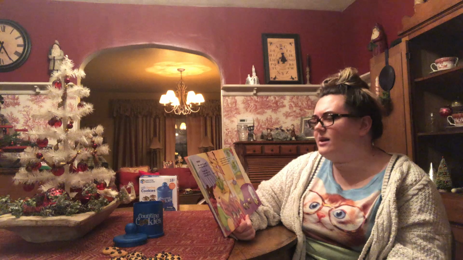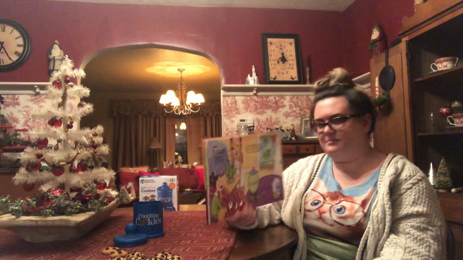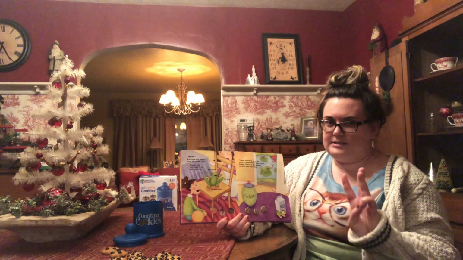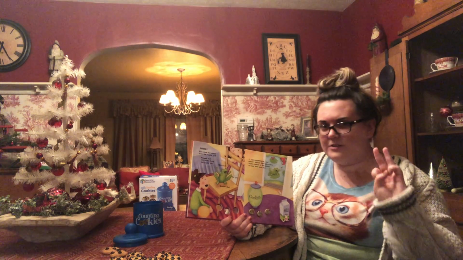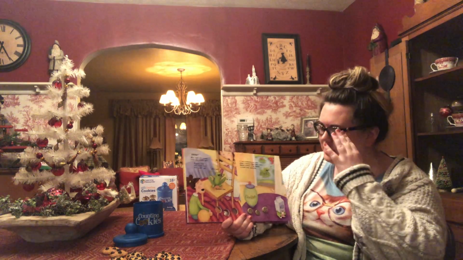Stolen cookies in the house. It must have been the... So we have 3 cookies. Take 1 away. How many are we going to have? Just 2. 1, 2. Must have been the mouse.